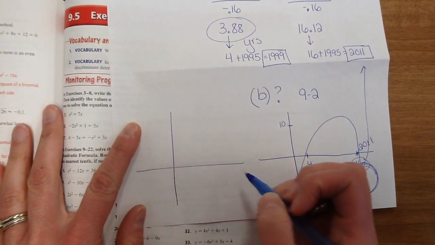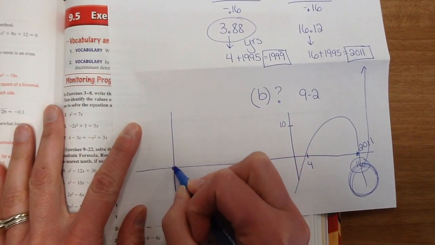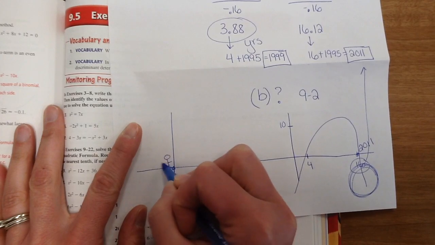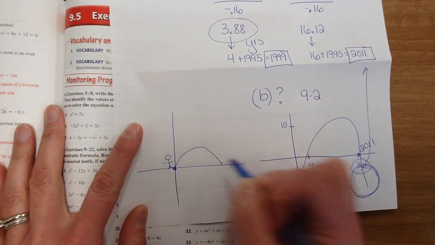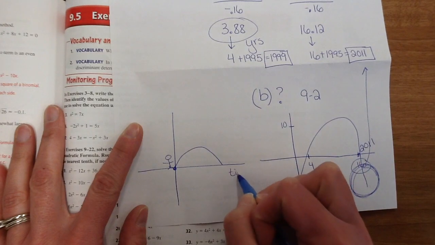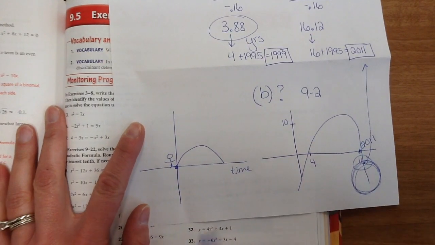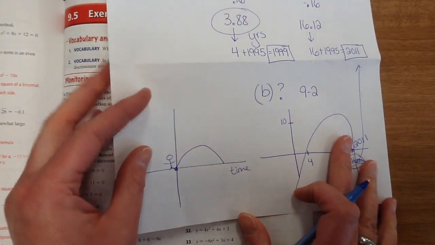Now, the one we did yesterday, remember, was talking about a high jumper. So you have this high jumper that's standing here and is jumping. Well, this is time, so the graph kind of stops. So this is a better example, okay?